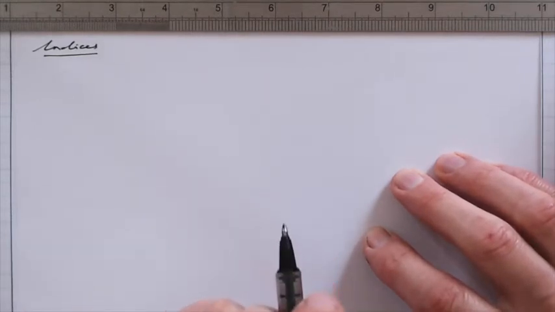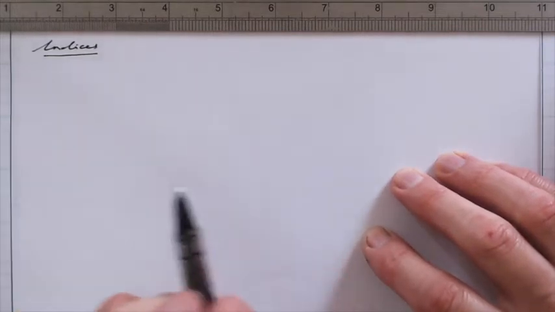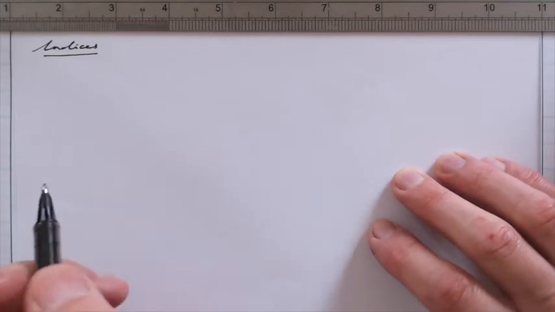I'm not going to prove these rules, but I'm going to motivate them so that you can get a strong idea of where they come from, so that you don't have to take these things completely on trust from me.